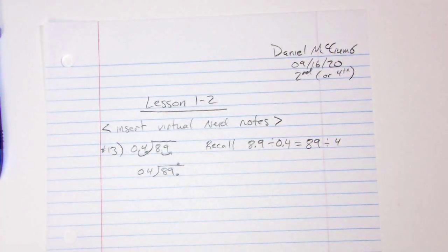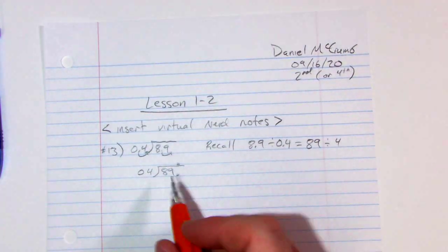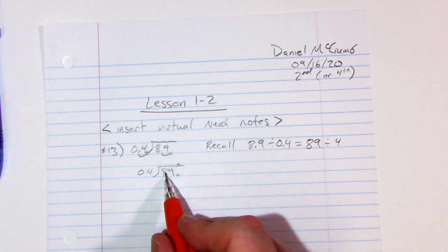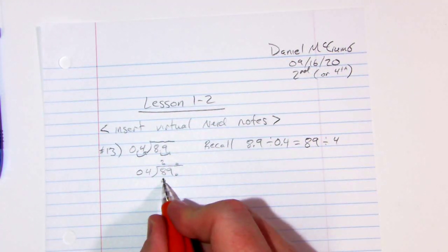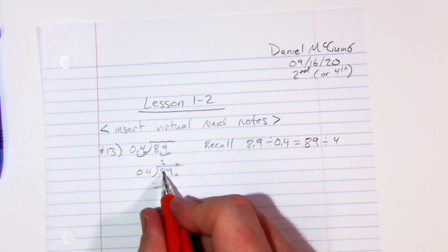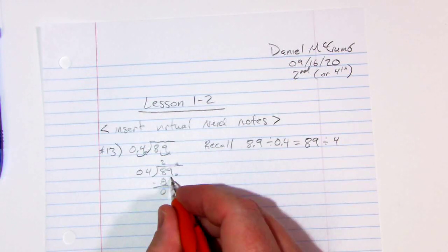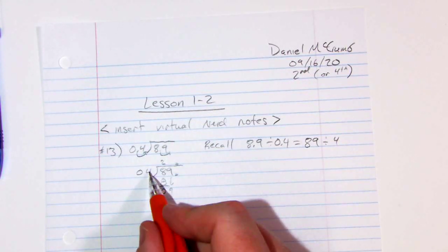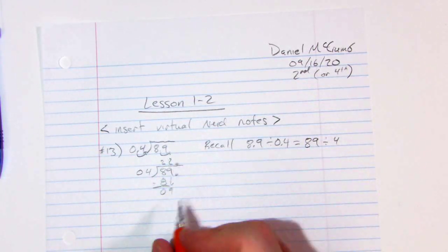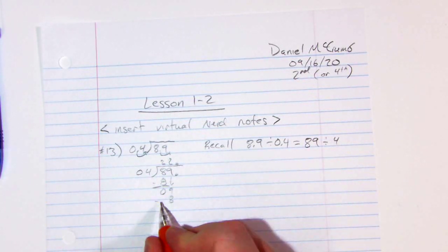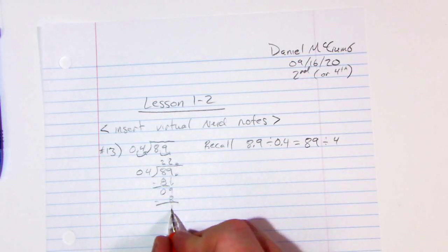So let's go ahead and work through this. 4 goes in 8 2 times, because 2 times 4 is 8. 8 minus 8 is 0. Drop the 9 down. And so 4 is going to go into 9 twice, because we know that 2 times 4 is 8. This time we have 9 minus 8 is 1.